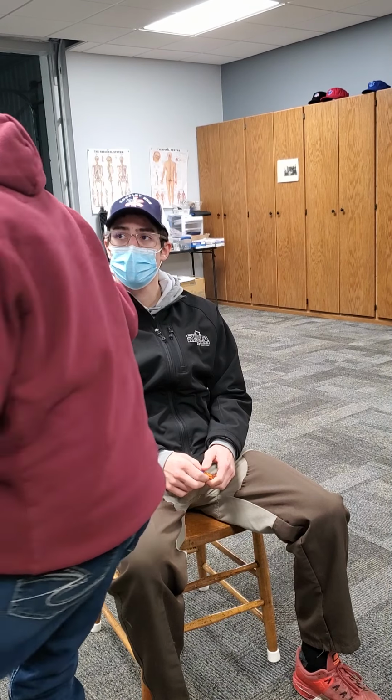Okay, BSI, PPE, is my scene safe? Scene safe. Number of patients is 1. Additional resources, I'll probably call for ALS backup. Nature of injury, and C-spine consideration, doesn't look like you need C-spine because he's sitting upright.